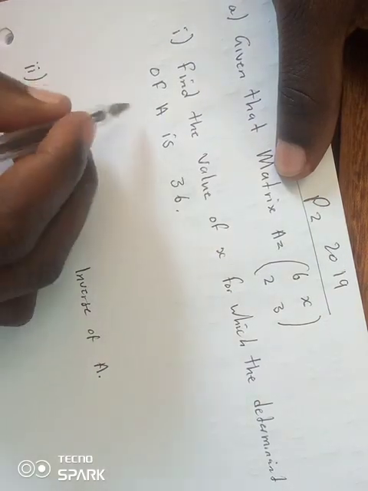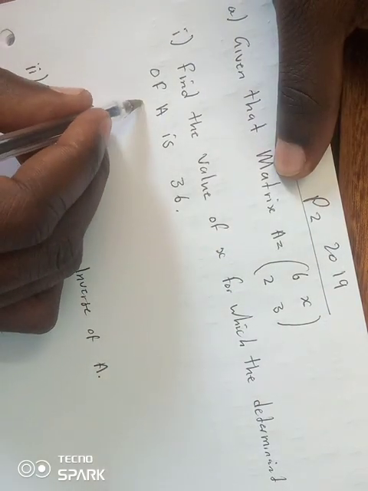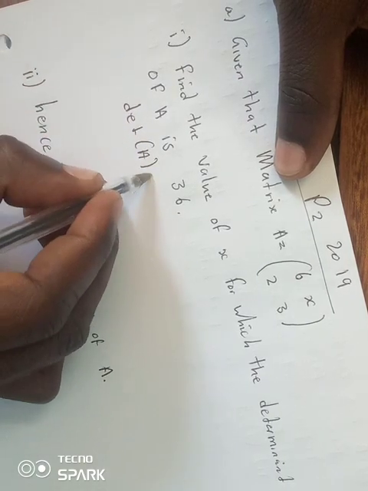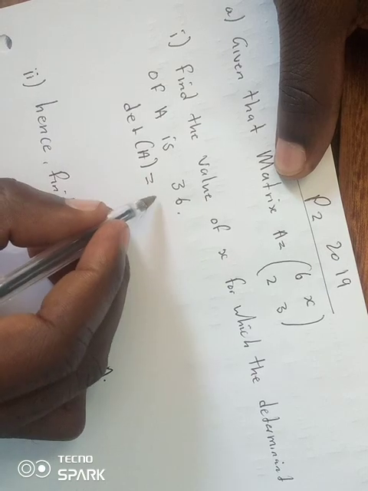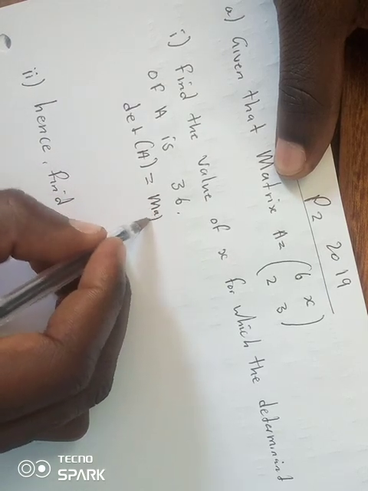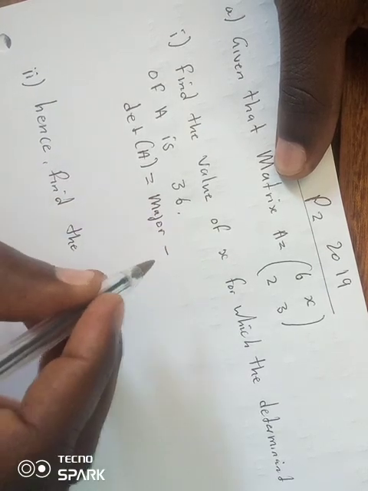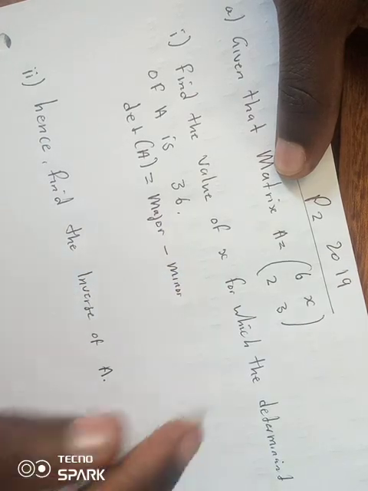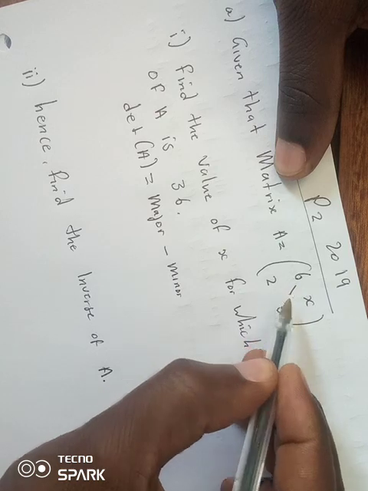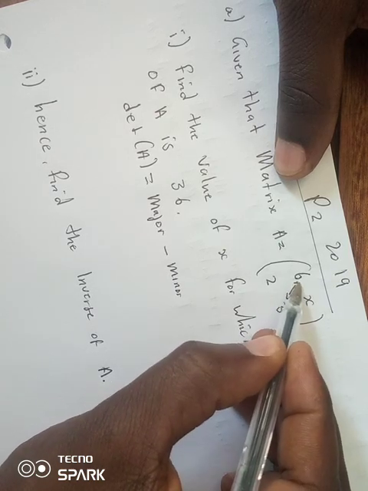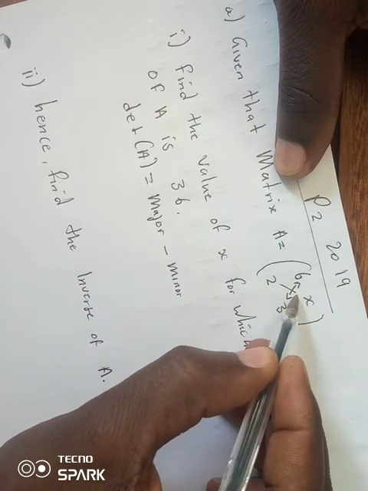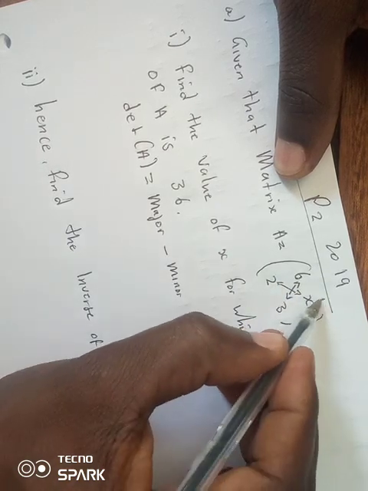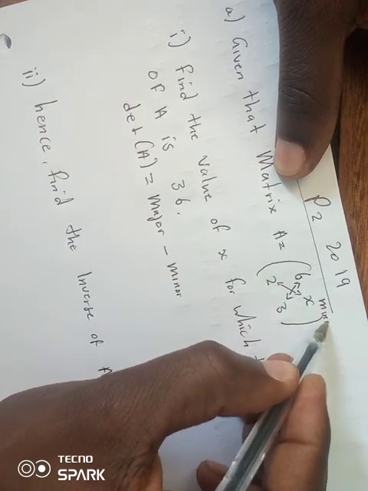Therefore, the determinant of A is the product of the major diagonal minus the product of the minor diagonal. So this is the major diagonal, and this is the minor diagonal.